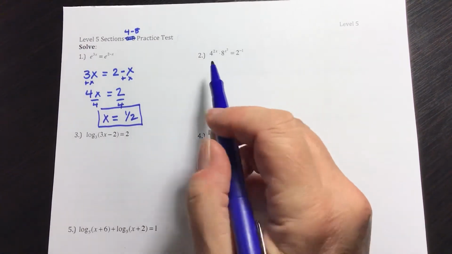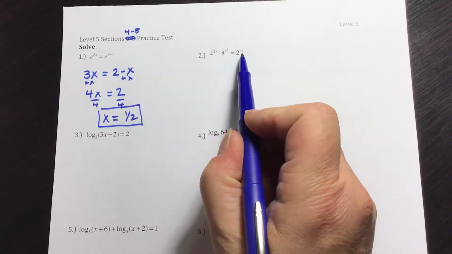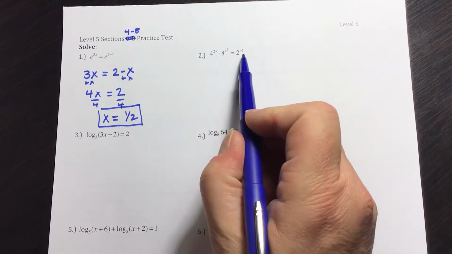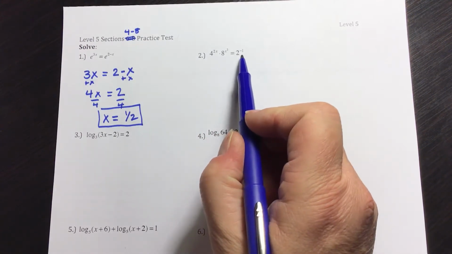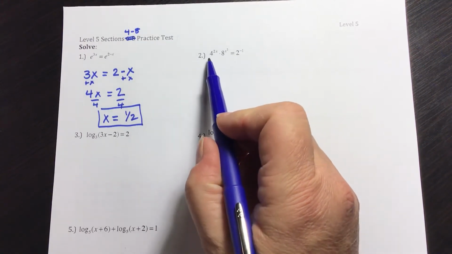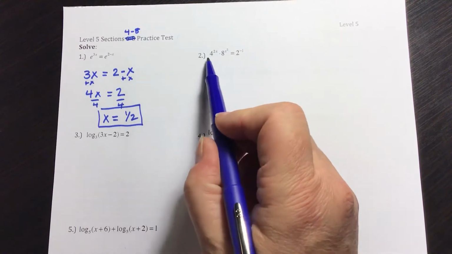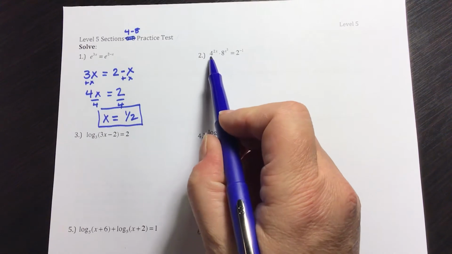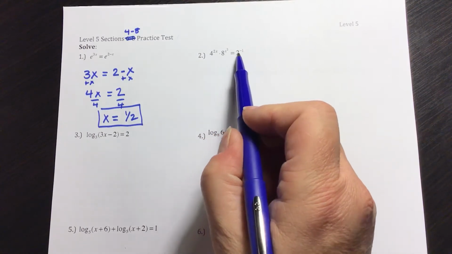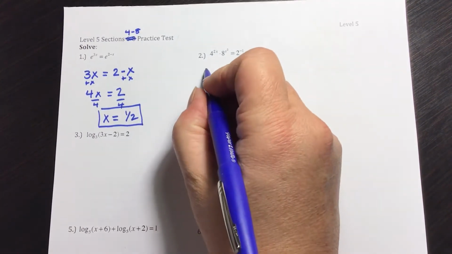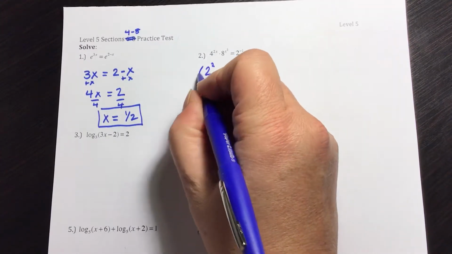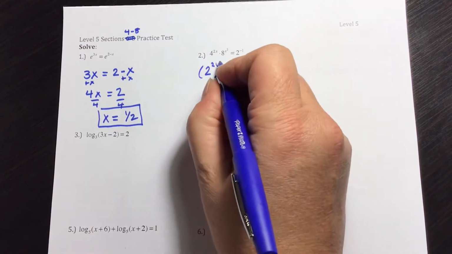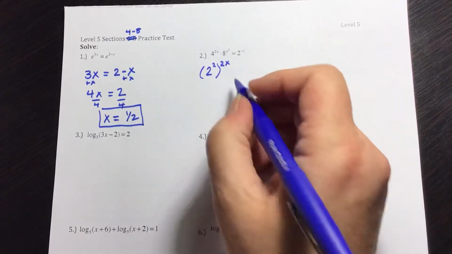Example 2, same type of problem except we don't have same bases. So what we're going to do is reduce our bases down to a single base. So notice that these are all powers of 2. So I'm going to write 4 as 2 squared, and that's going to be to the 2x power.